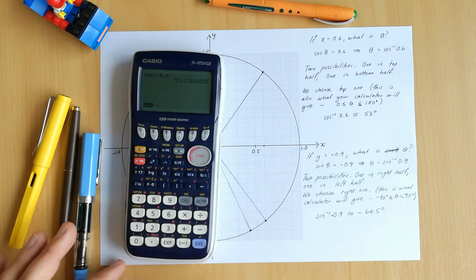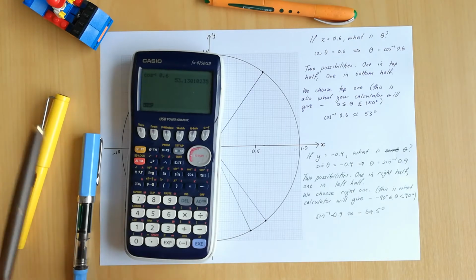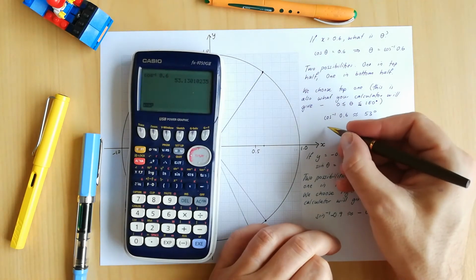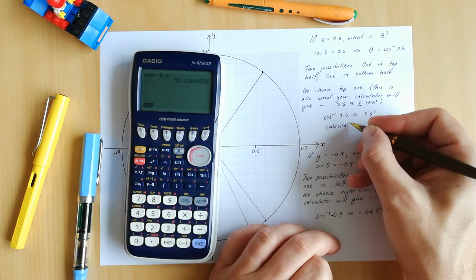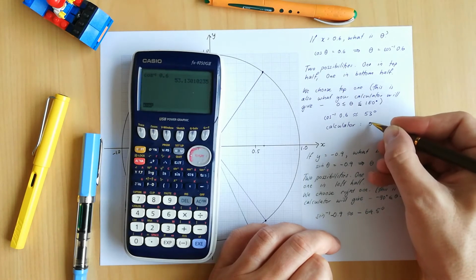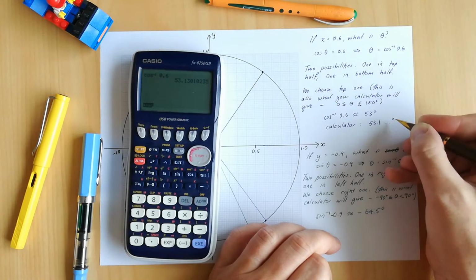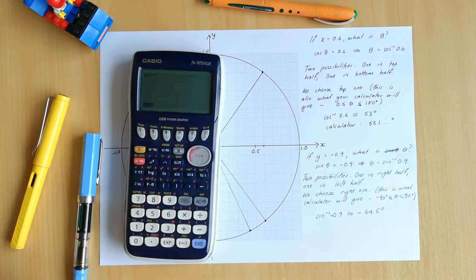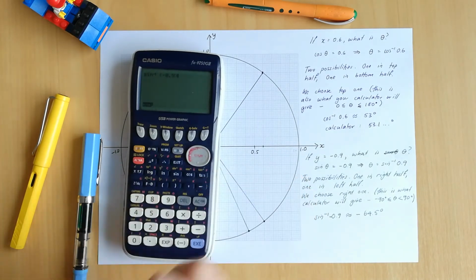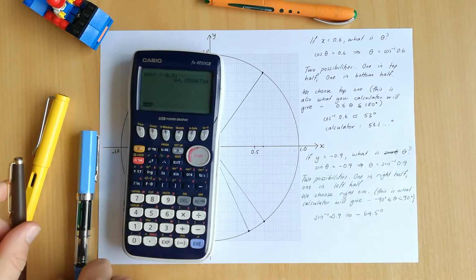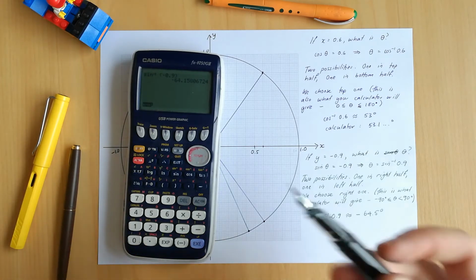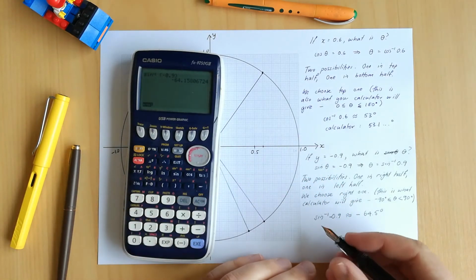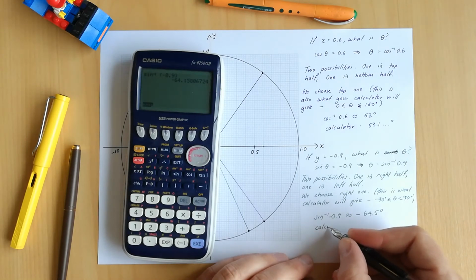Okay, so let's start with the inverse cosine. Let's go inverse cosine of 0.6, and sure enough, we get approximately 53.13 degrees. And that just lines up with what we got, so we're on a roll so far. Let's see how we did with the inverse sine of negative 0.9. So shift sine gives me the inverse, negative 0.9, and this time I get approximately negative 64.2 degrees. Okay, so we were out at a decimal place, but I don't think we need to worry too much about that.